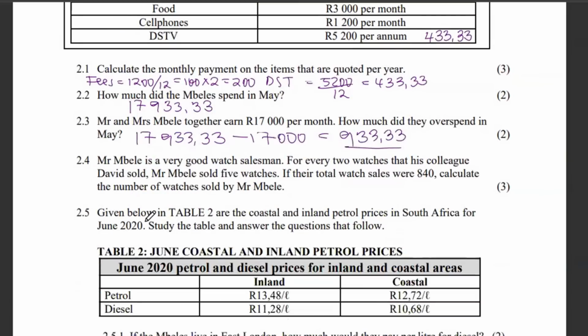Mr. Mbele is a very good watch salesman. For every 2 watches that his colleague David sold, Mr. Mbele sold 5. If their total watches sold were 840, calculate the number of watches sold by Mr. Mbele. First, we have the person called David and we have Mbele. Whenever David sold 2, Mbele sold 5. In this, how many watches have they sold?